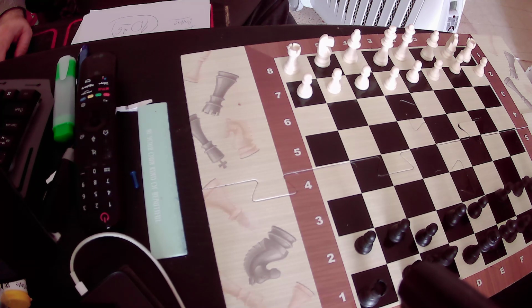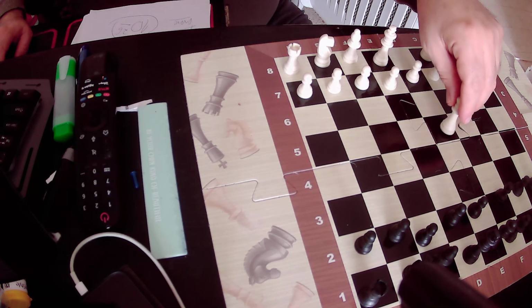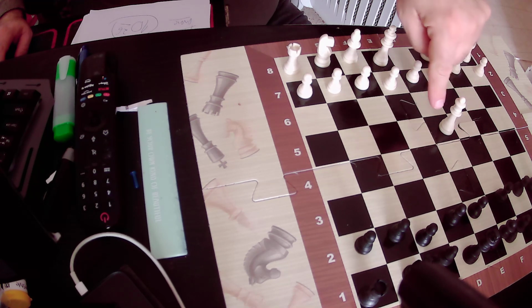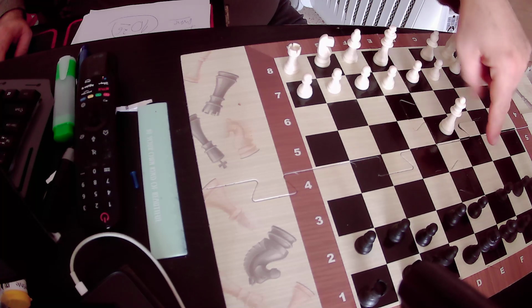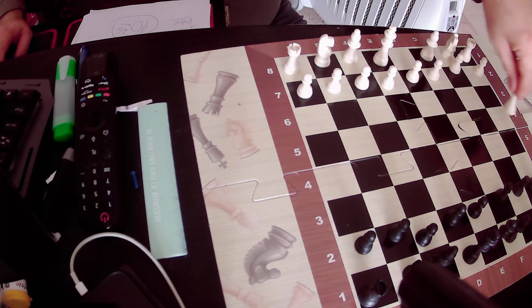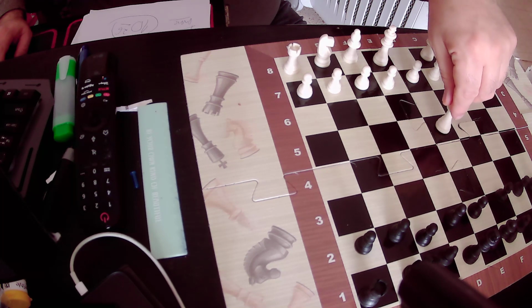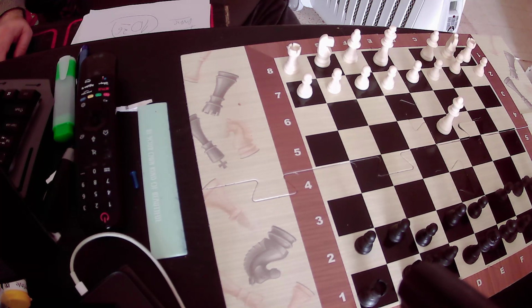So the queen can move straight and also in a diagonal. You can move in any straight line at as many squares as it wants in the same row.